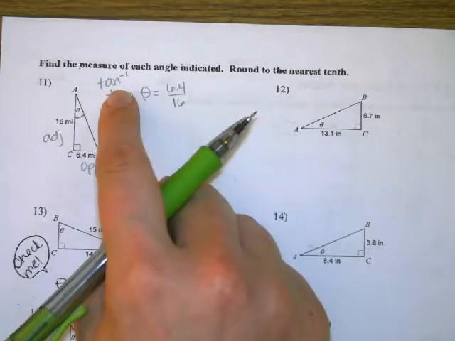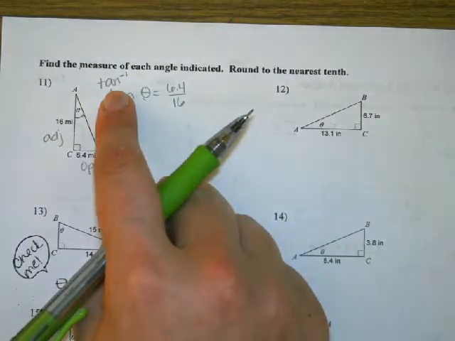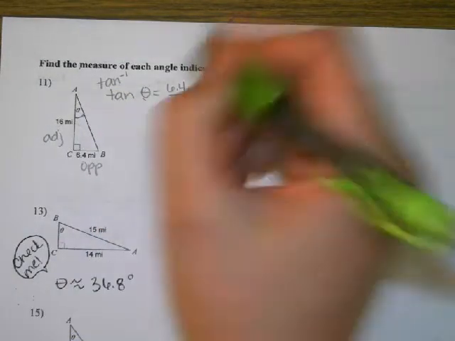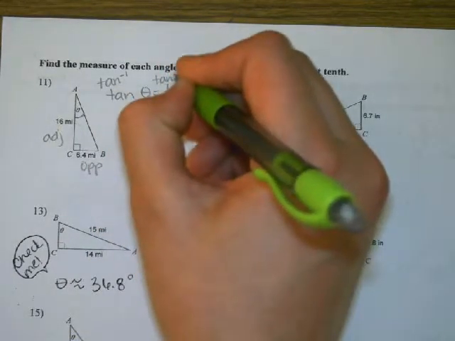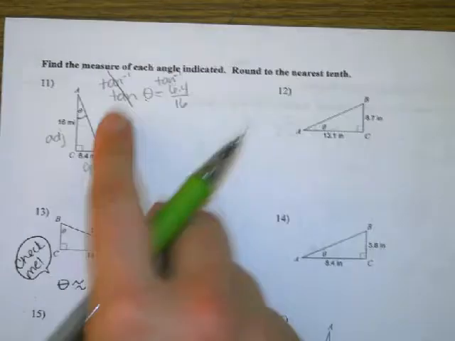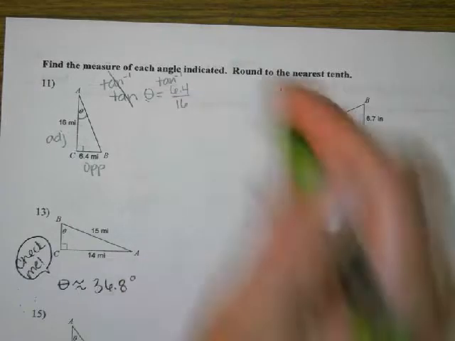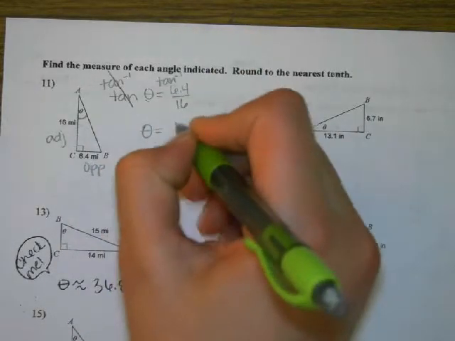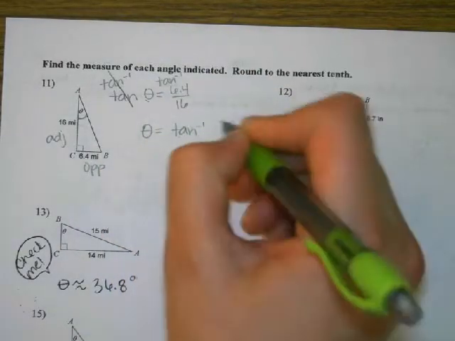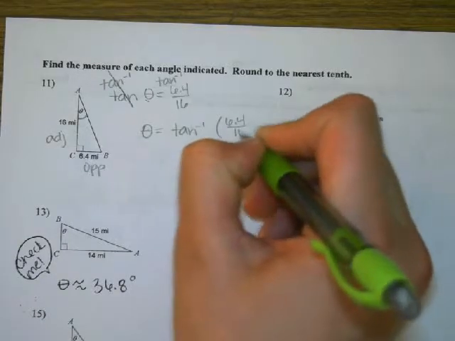Tan inverse the left side, and if we tan inverse the left side, what should we do to the right side? Nothing. The tan inverse and the tan are inverses of each other. They undo each other. So we have theta equals tan inverse of 6.4 over 16.